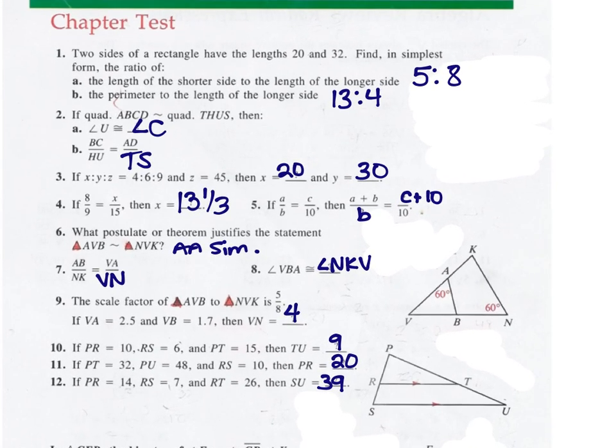2, order of letters is important. U matches C, and BC over HU would equal AD over TS or ST. 3, X should be 20, Y should be 30.